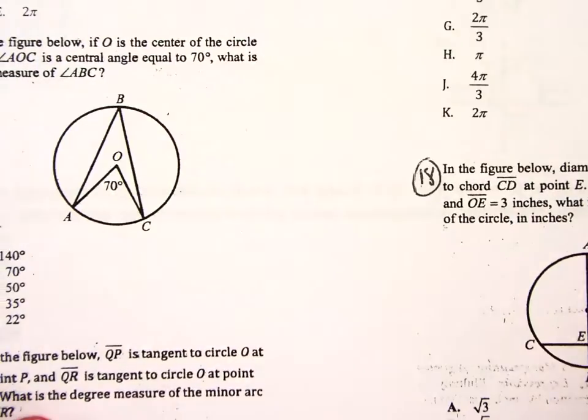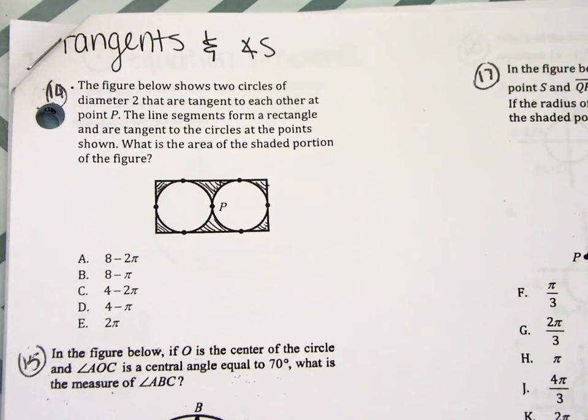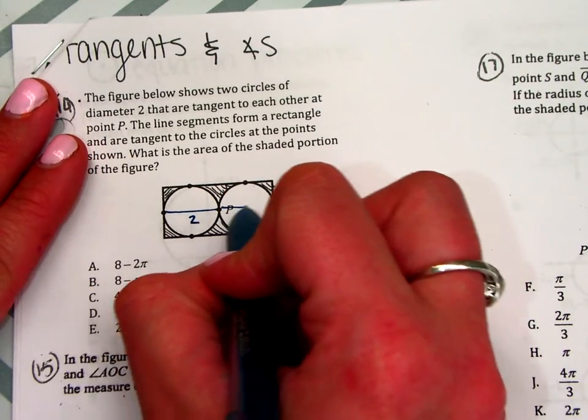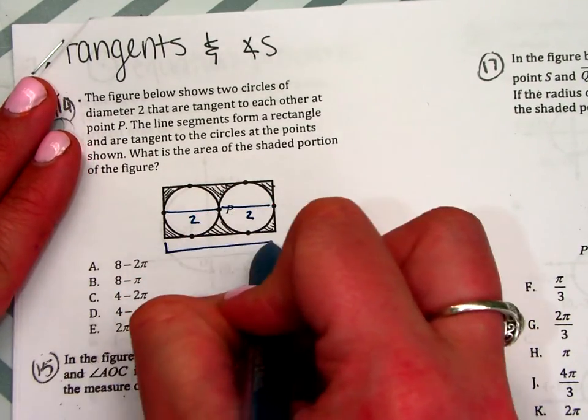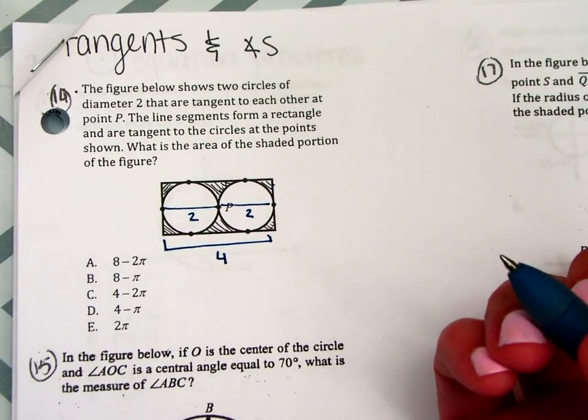I lied. This one involves area too. So we'll finish up with area using tangents and angles. So it says, in the figure below, 2 circles have a diameter of 2. So from here to here, this is 2. From here to here, this is 2. Making this measurement 4. We want to know the area of the shaded region.